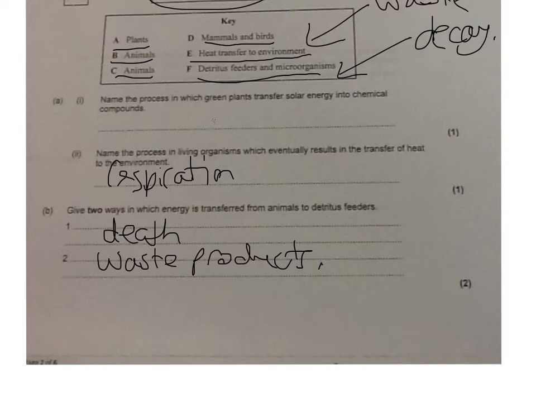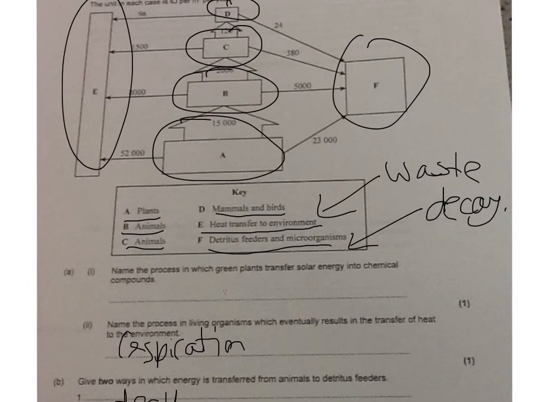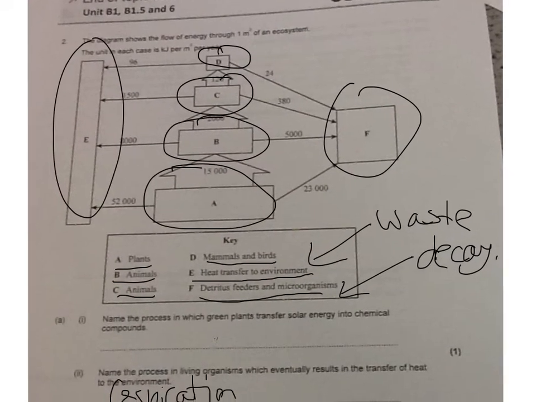So if we move on to the next question. Okay, so if we just go up to the top here. So we're asking to identify the waste energy of mammals and birds. So just use a different colour for this so we can see it. We can see here that the energy transfer to the environment, that is our waste energy. So E is the waste energy.